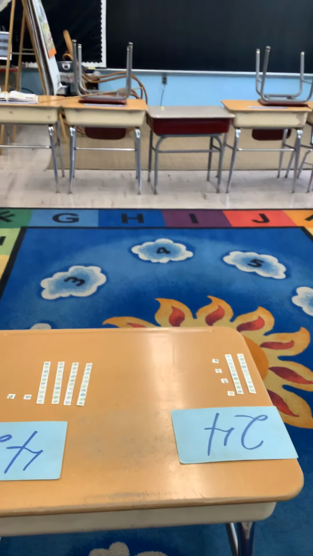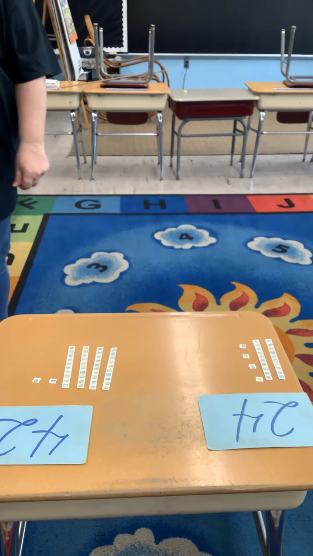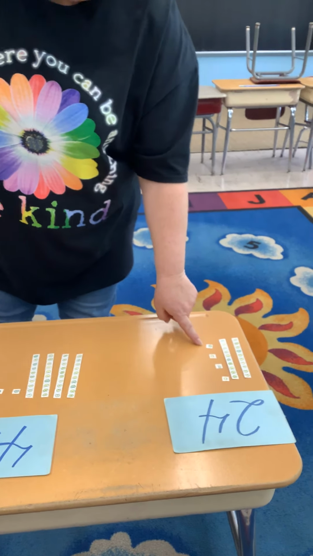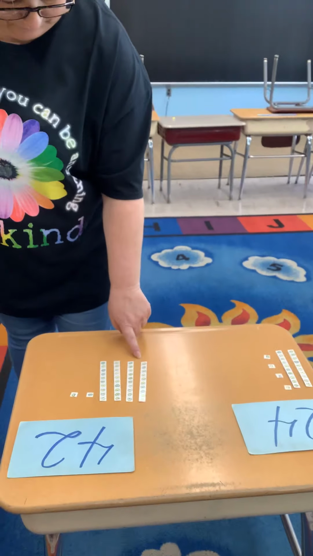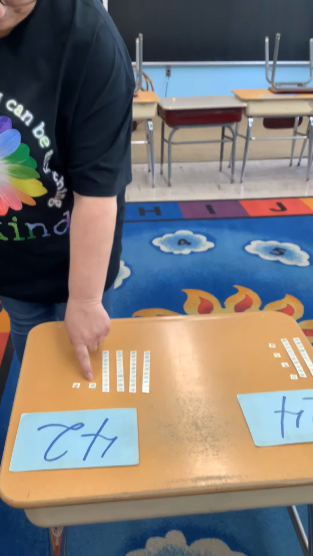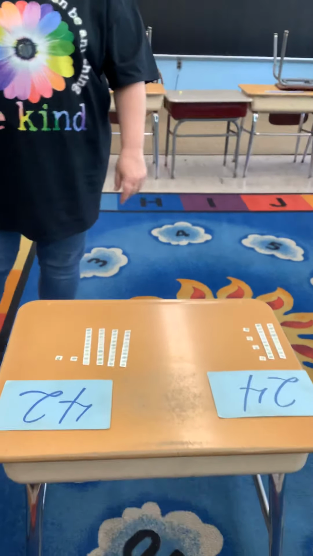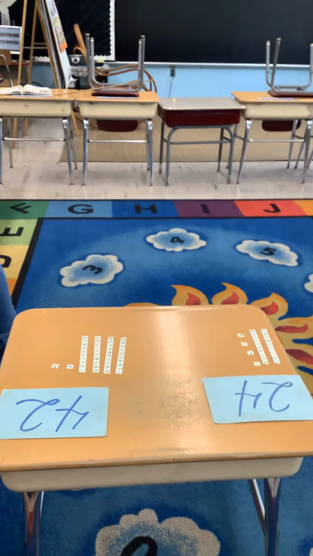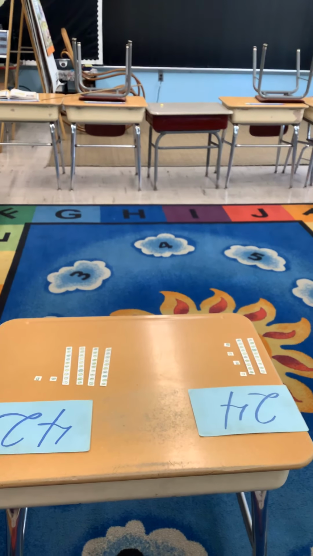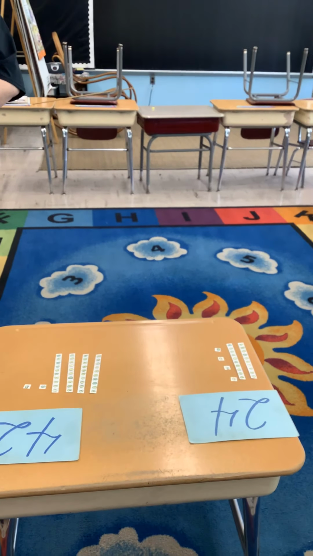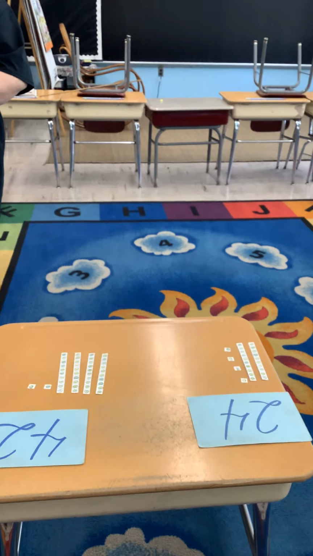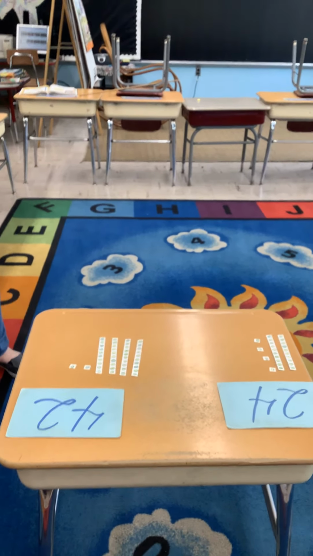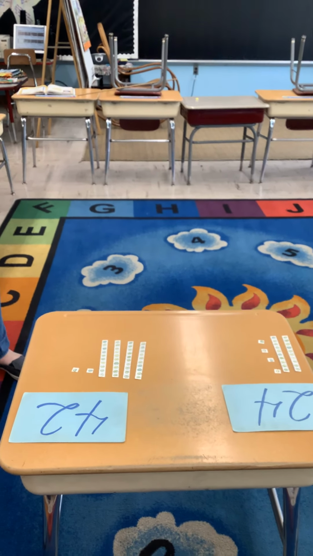So she made 24, which is 2 sets of 10 and 4 ones. And then she made 42, which is 4 sets of 10 and 2 ones. So do you see that even though they both have the same numbers, they're completely different. So now, remember, the big open mouth always wants the big number. So where do you think she should face the big open mouth?